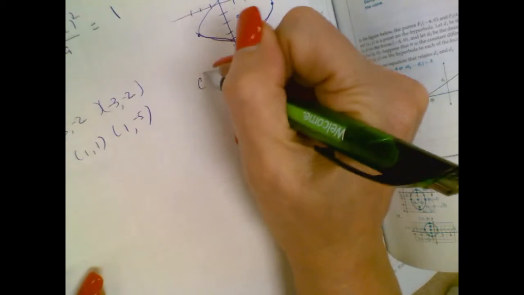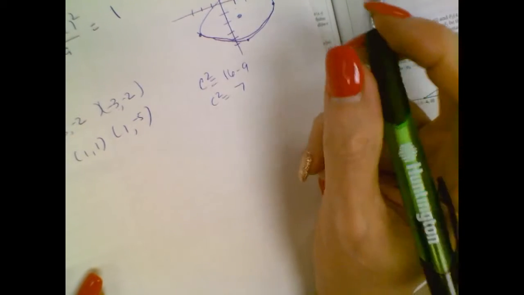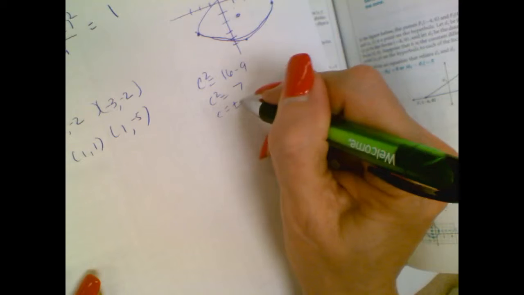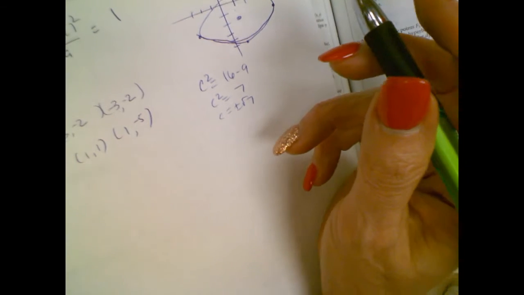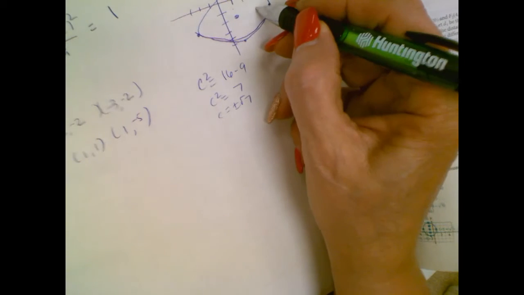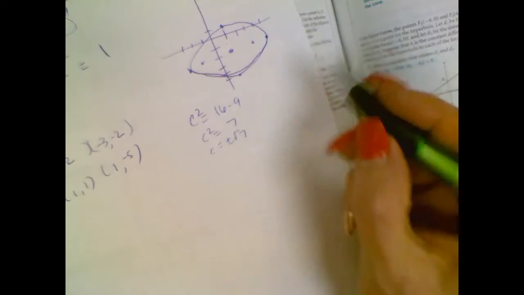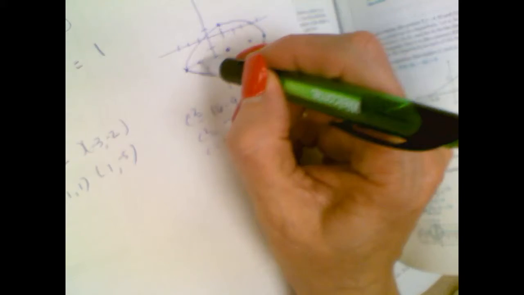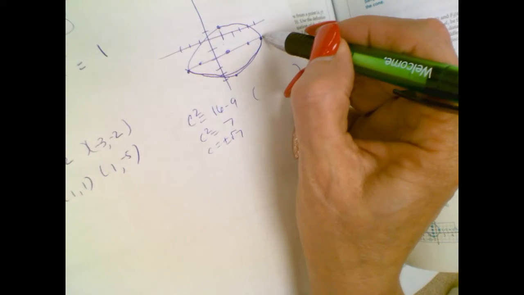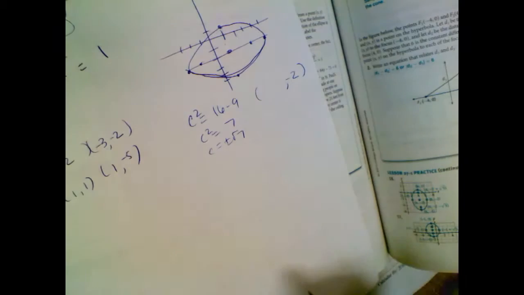And your foci points are going to be 16 minus 9, which is 7, which is plus or minus the square root of 7, which is about 2 point something. So it was estimated to be about right here. But I don't want estimating when you're telling me what it is, but I do want you to put them in there. What you need to notice is that they're all on this line, which is the y equals negative 2 line.